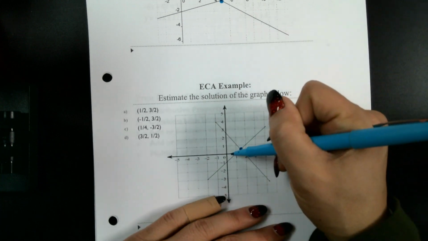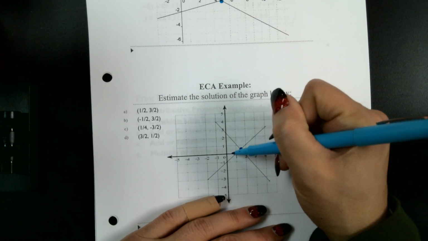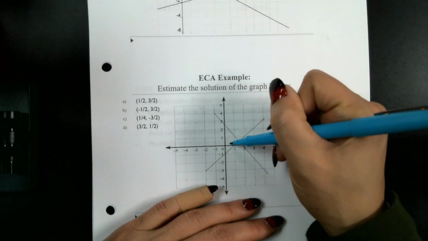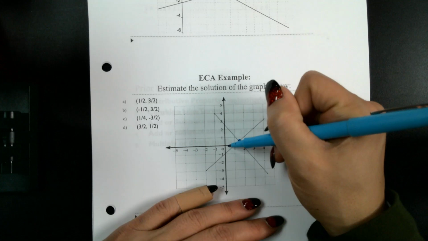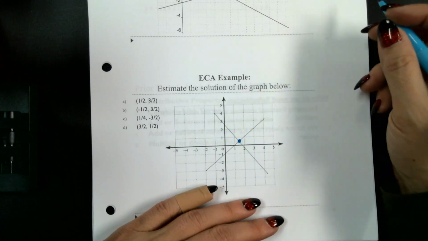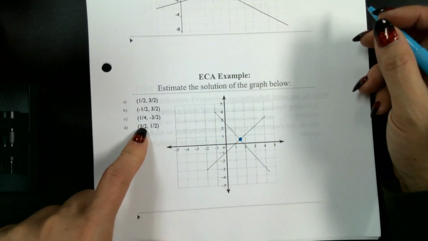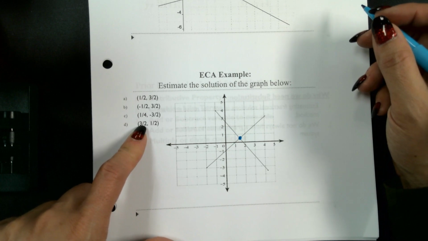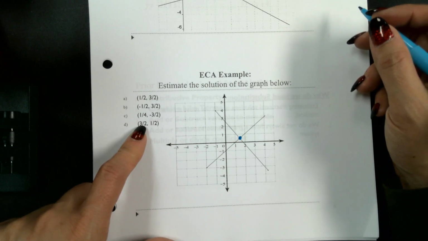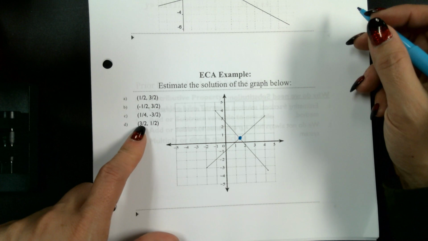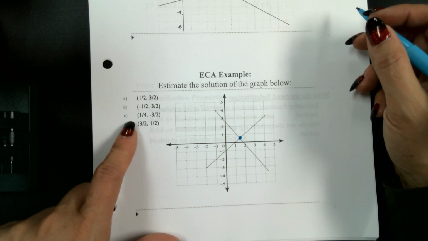Wouldn't 1/2 be right here, halfway between 0 and 1? And 1/4 would be 1/4 of the way between 0 and 1? How do I know that this one is between 1 and 2? How many times does 2 go into 3? Once, right?